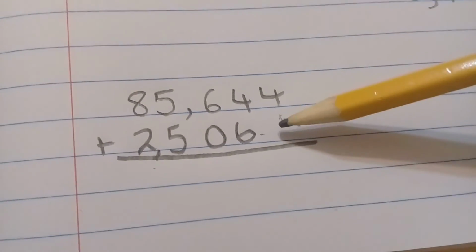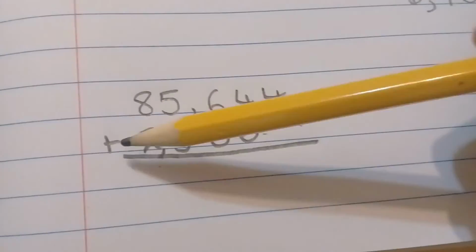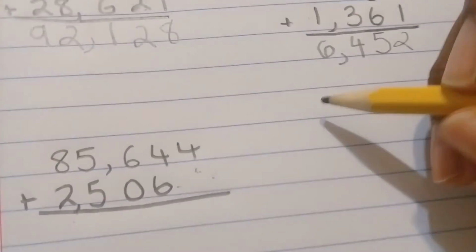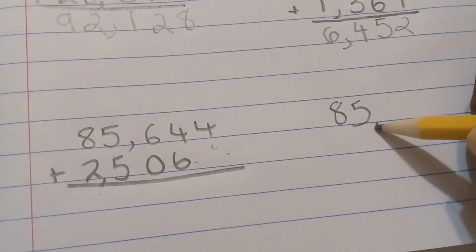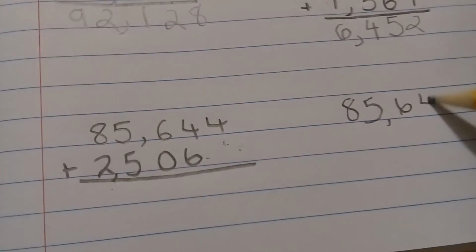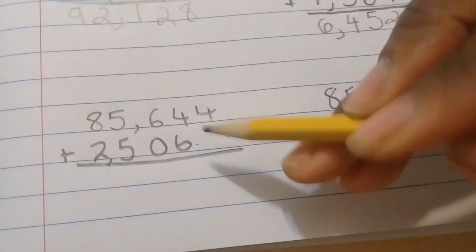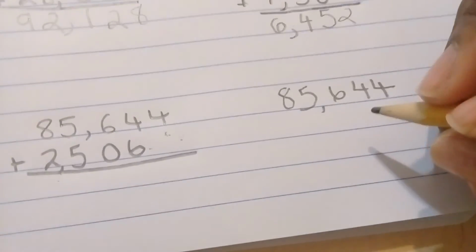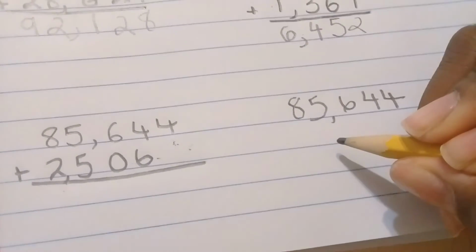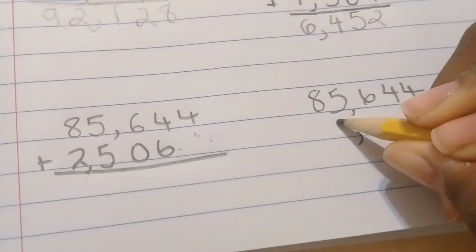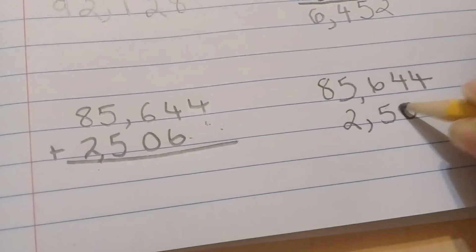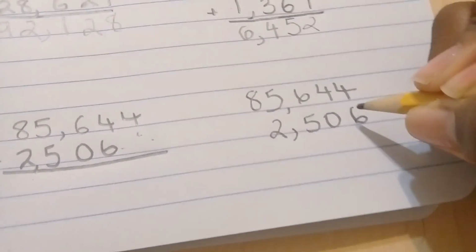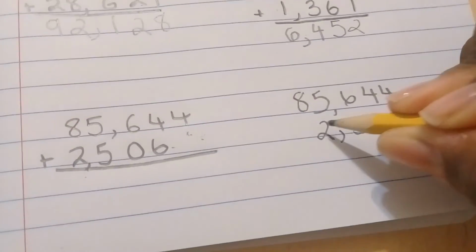So you have to line them up correctly. There should be no spaces left at the end. Any space should be at the front. So let's see how we should line this up properly. 85,644. Another trick is that I can line up my commas. And now I'm doing 2,506. Well, my commas must be lined up. So 2,506. Something I see a lot of you do is start writing from your ones place going over.